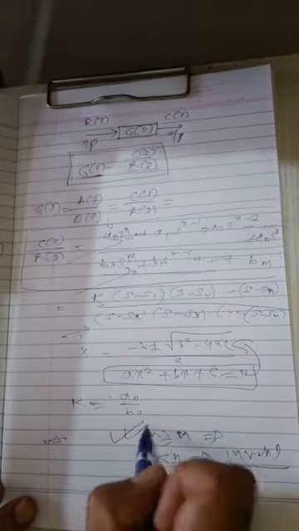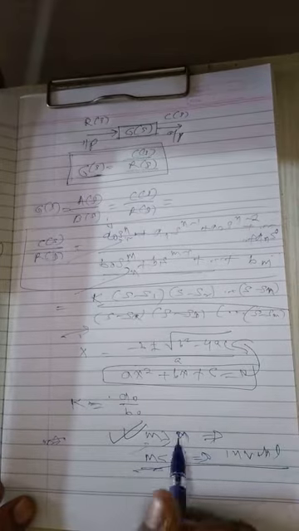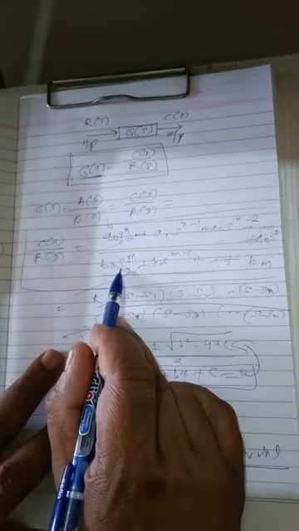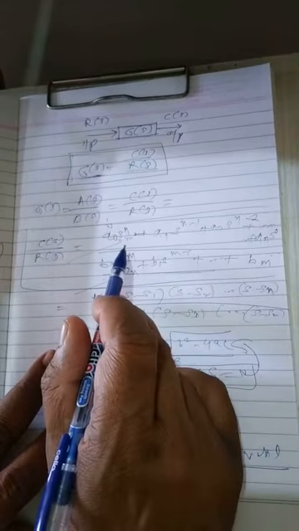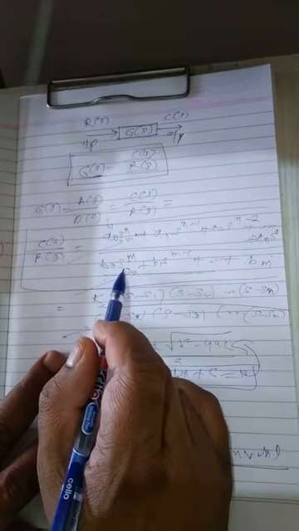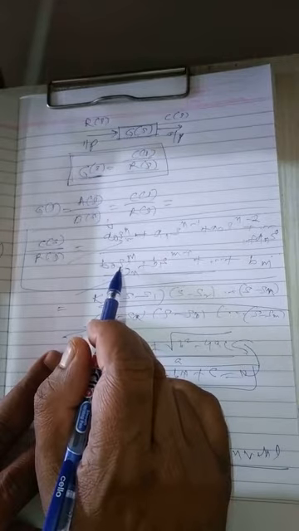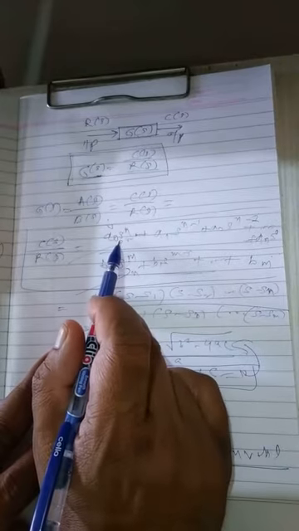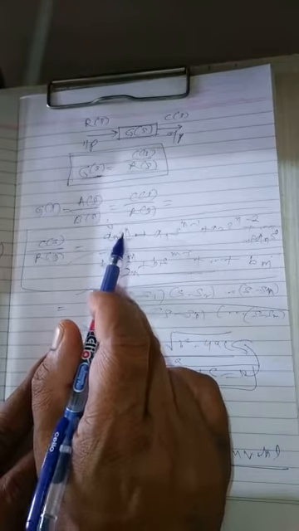So always convert such type of transfer function or such type of factor into this form. Means the highest power of s polynomial in the denominator is always greater than the highest power of s polynomial in the numerator.